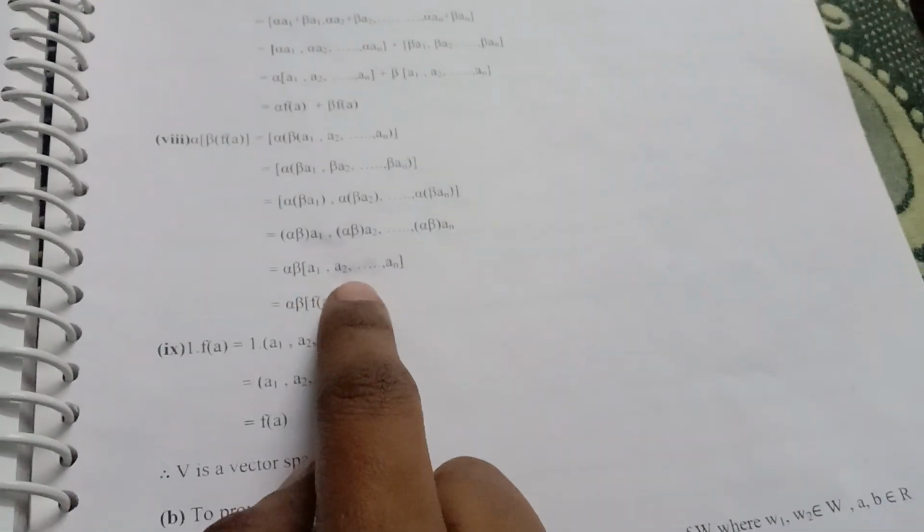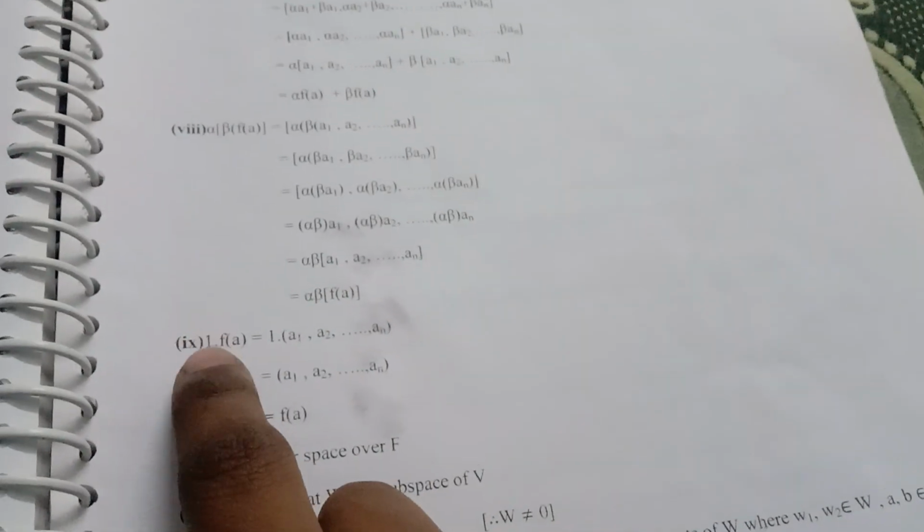Then alpha beta into f of a means alpha into beta a1, beta a2, to beta an, so alpha beta a1, alpha beta a2, alpha beta an. If we take alpha beta as common, we get a1, a2 to an, so alpha beta into the given sequence, that is f of a. Then 1 into f of a: just as 3 into 1 is 3, 1 into f of a is f of a. Likewise, 1 into the sequence of a is a1, a2 to an, which is f of a. So it satisfies all the conditions, and it is a vector space over a field F.